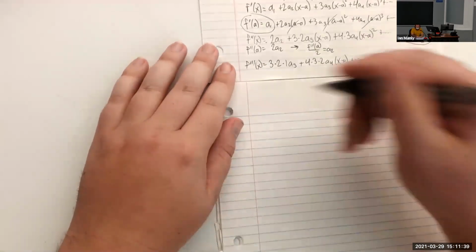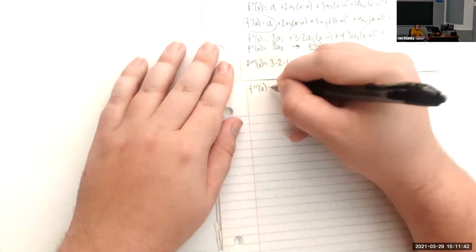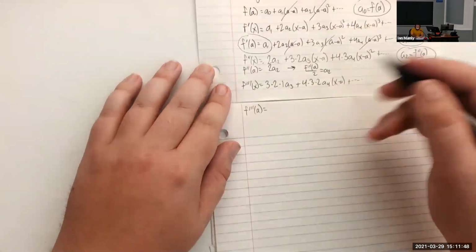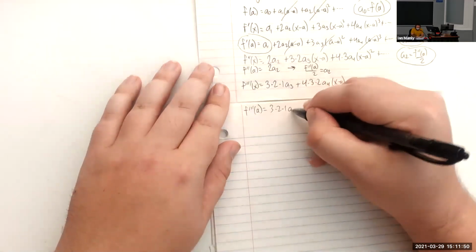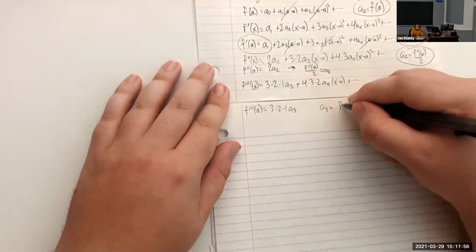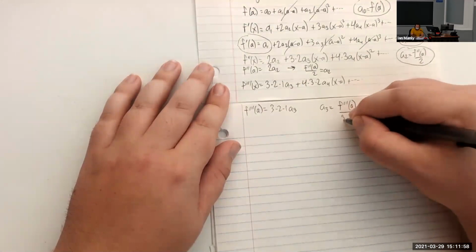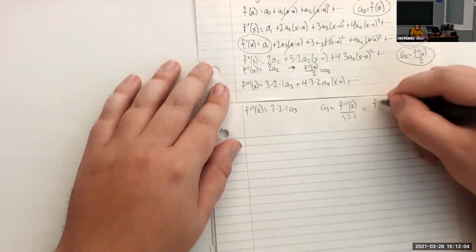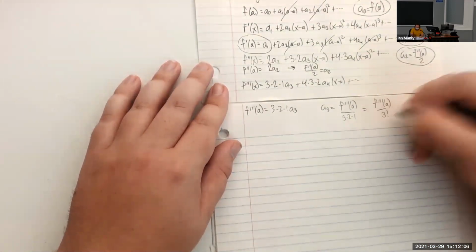So if I plug in a for this now, and I know this is getting kind of tedious here, but this is the last one we need to do to see what's going on. We have f triple prime here. All of these are going to go to 0 like they did before. And we're just going to have 3 times 2 times 1, a3. But then we need to divide by this to get a3 on its own. So we end up with f triple prime over 3 times 2 times 1. Now, a more compact way of saying this is f triple prime of a over 3 factorial. And now I think we can see the pattern here.